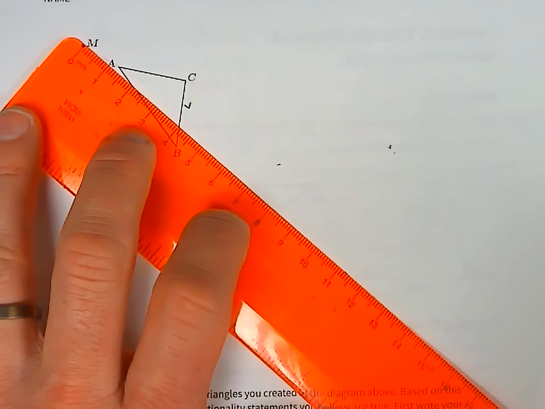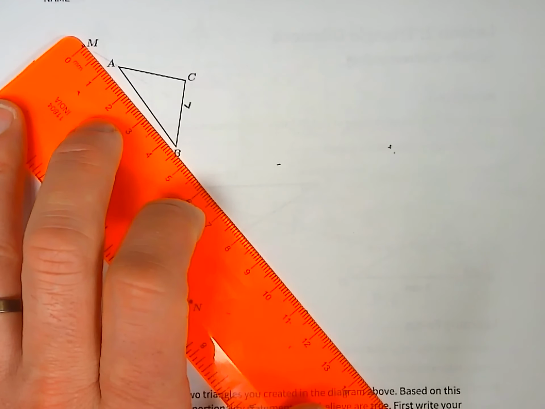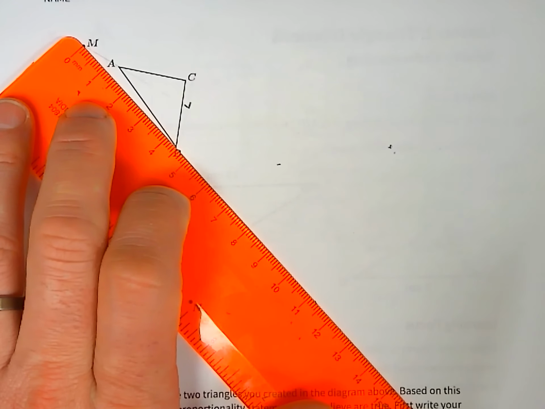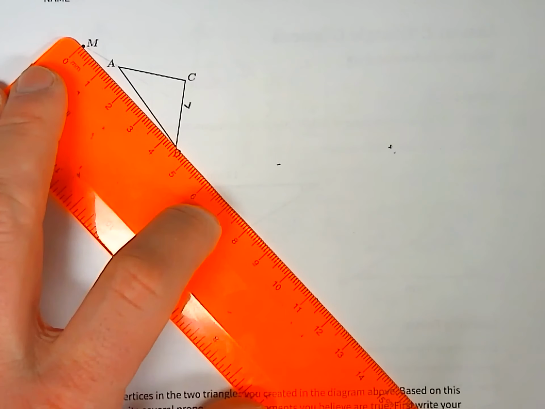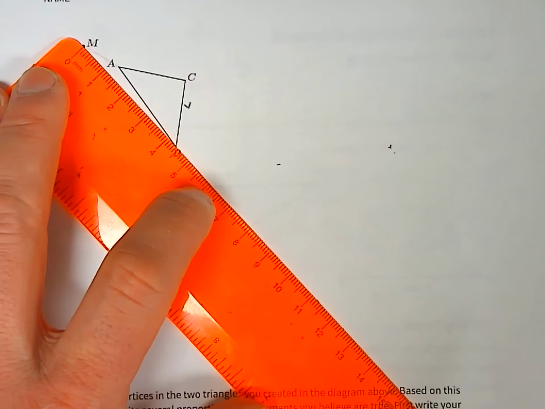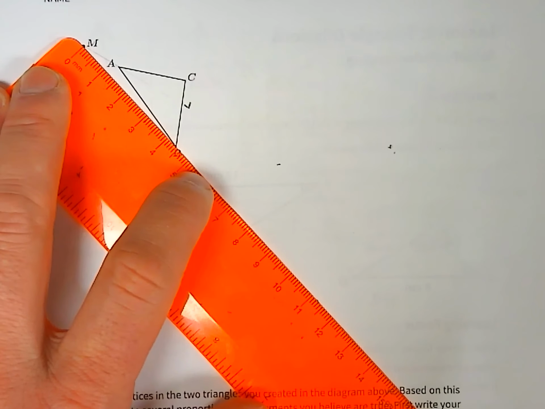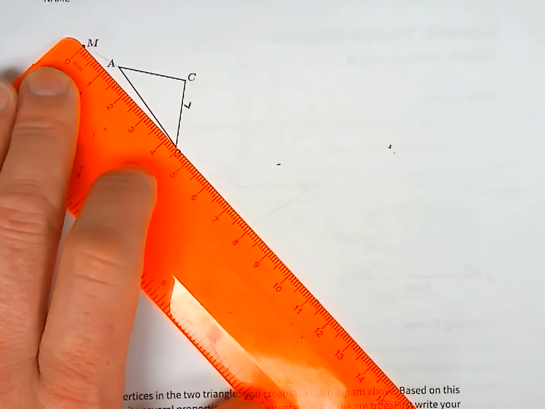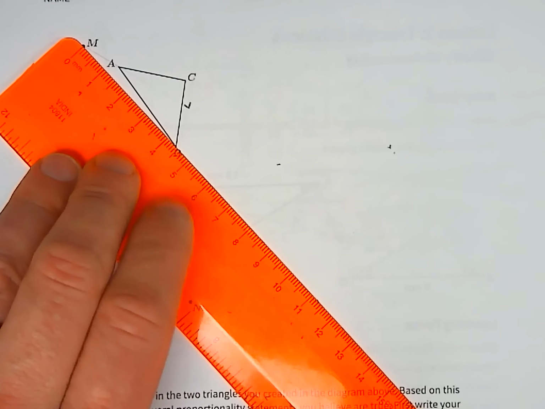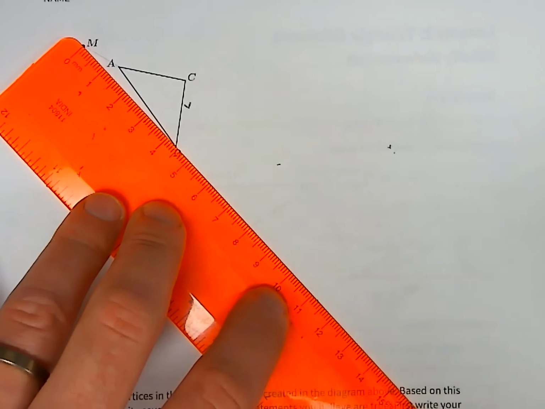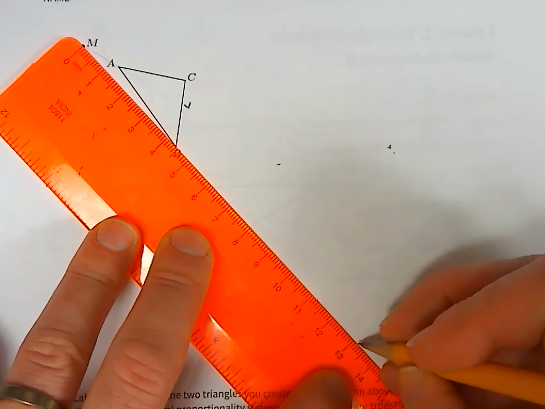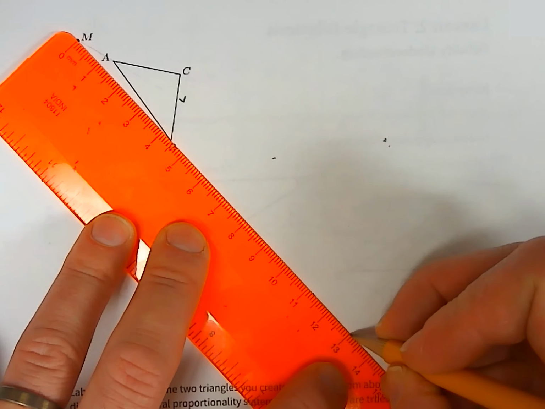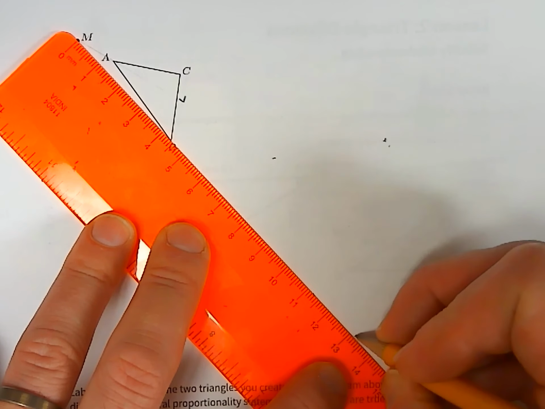Okay, last point. Point B. What is the distance from point M to point B? It is 43? 44. 44 times 3. 132. Double check that. 120 plus 12. 132. Okay, let's go with it. 132 millimeters.